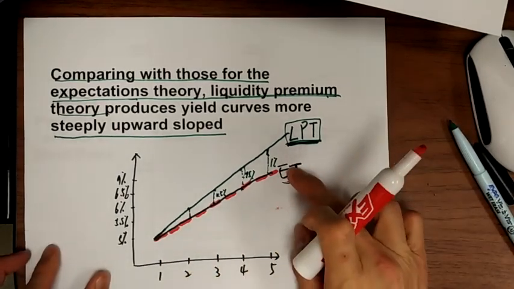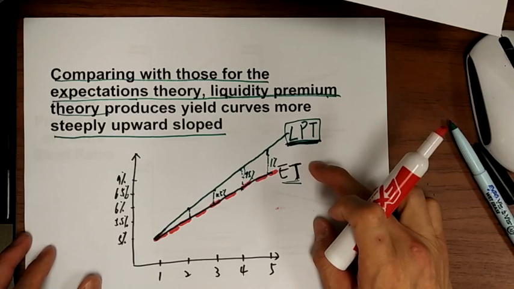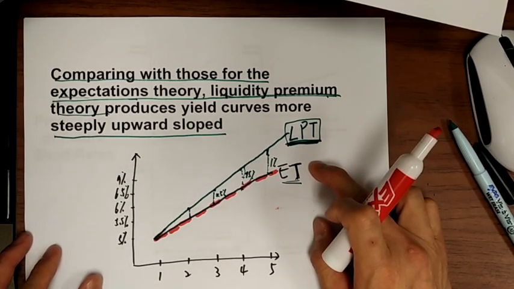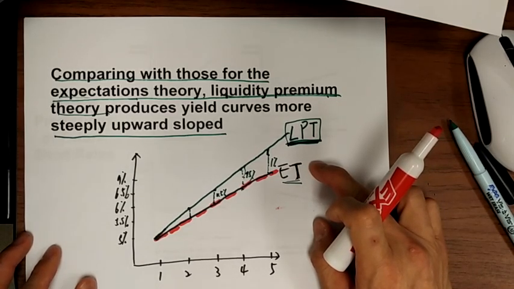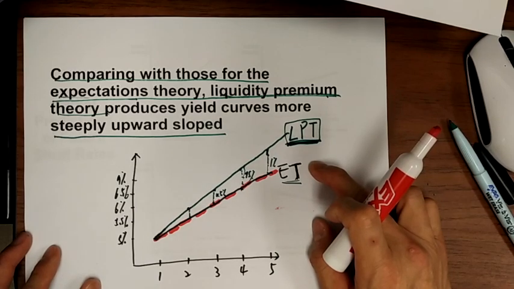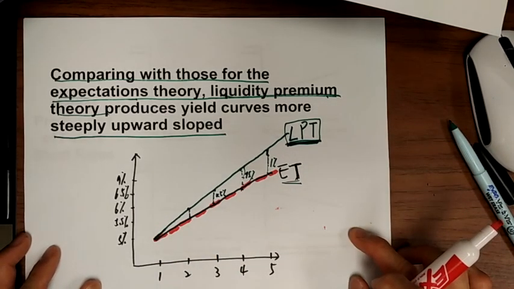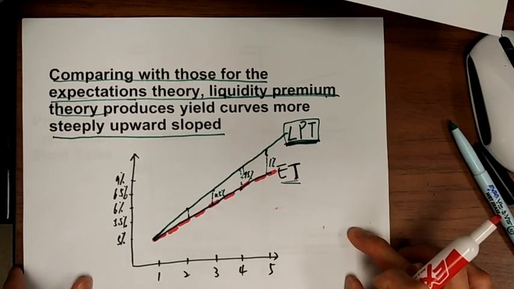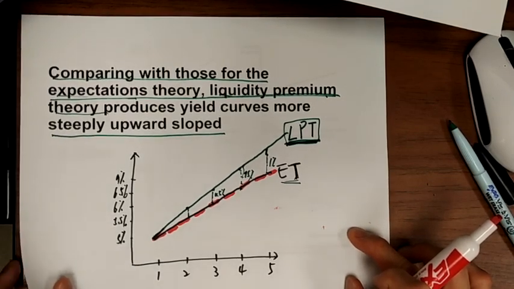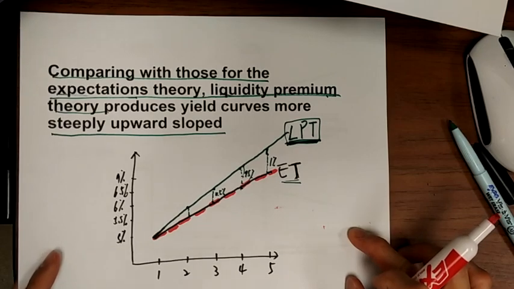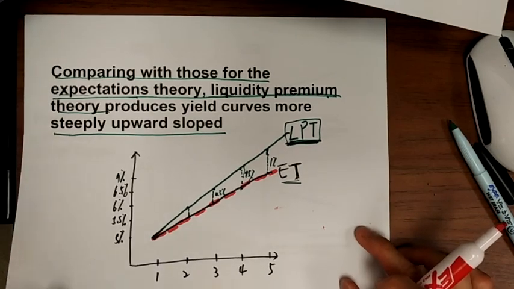And if the yield curve is upward sloping, then you know the market expects future short-term interest rate to go up. If the resulting yield curve is flat, then you know that the market's expectation about the future short-term interest rate is staying the same.